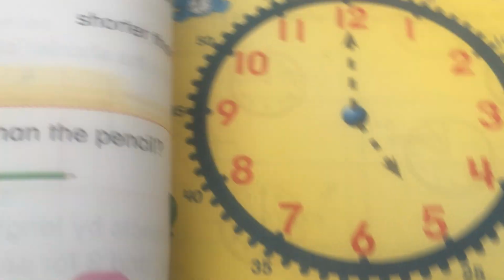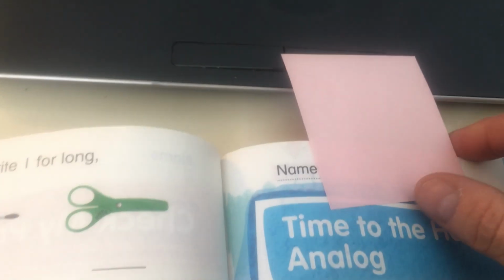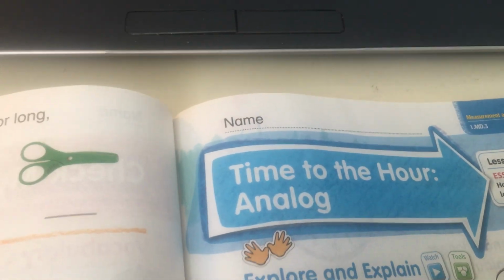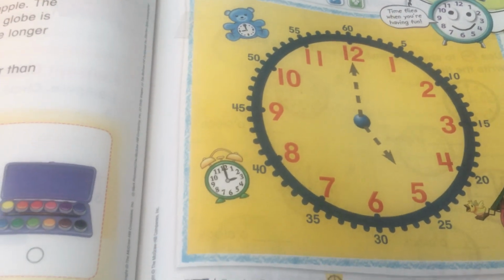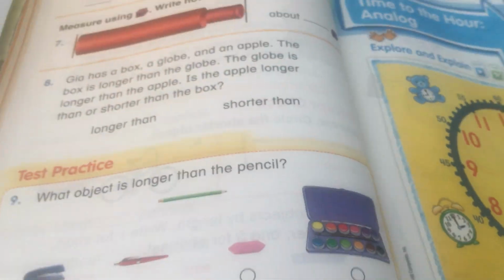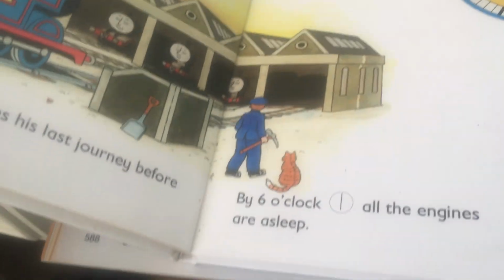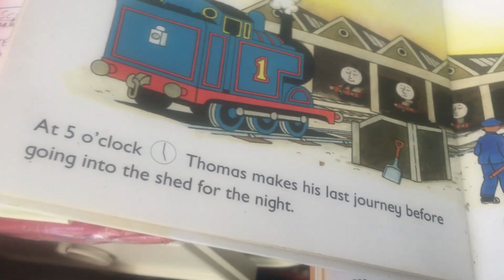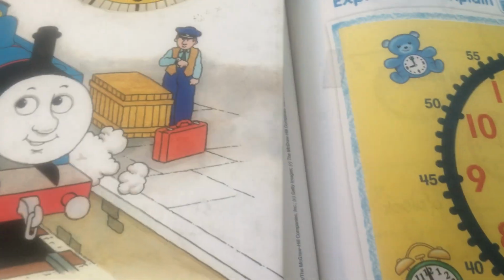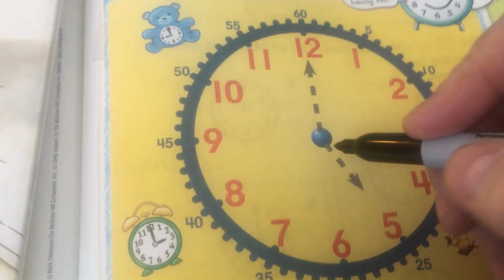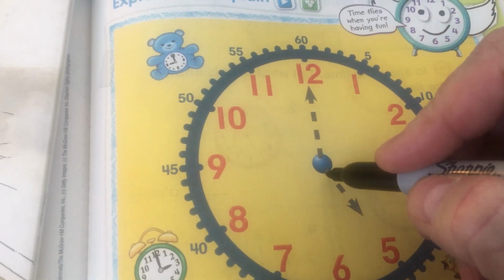Telling time with Thomas. So now, in your big red math book, hopefully you are on page 589. You have your name and number up there on the name and number line, right? So it said at 5 o'clock in our book, what was it? Thomas makes his last journey before going into the shed for the night. All right, so take your pencil. I'm going to use a marker so you can see it better, but you're going to use a pencil in case you need to erase.